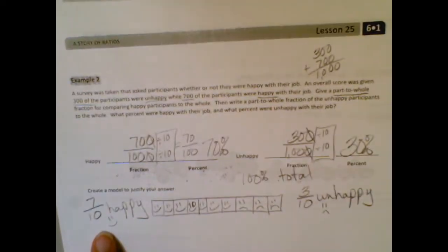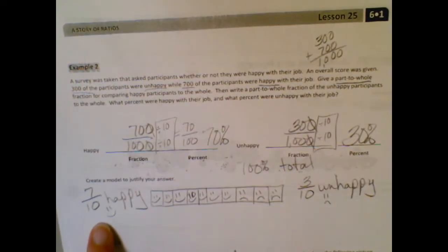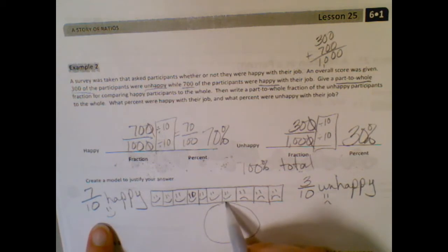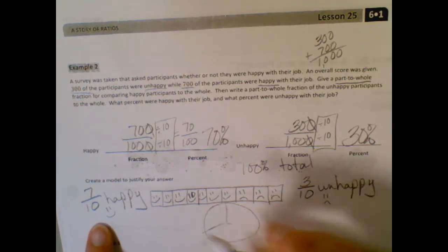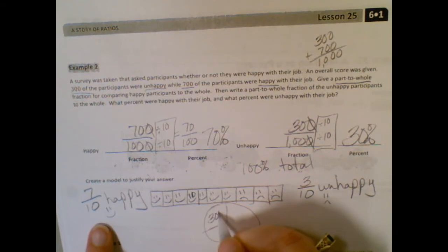Okay, another model to justify your answer. If you have 7 to 10, I could have a circle, about 70% of it, and about 30% would be about there. So 30% and 70%. Okay, and let's go to exercise 1.